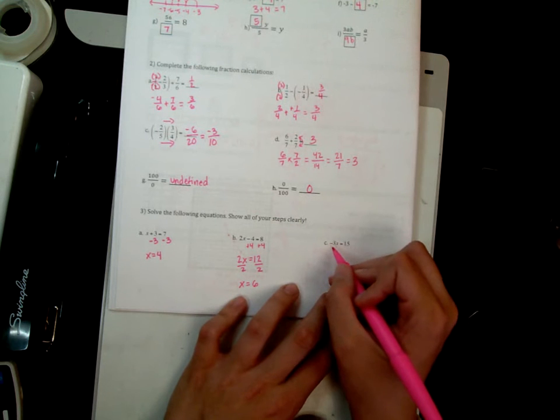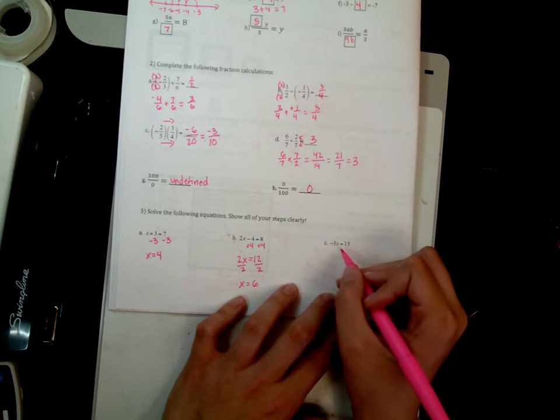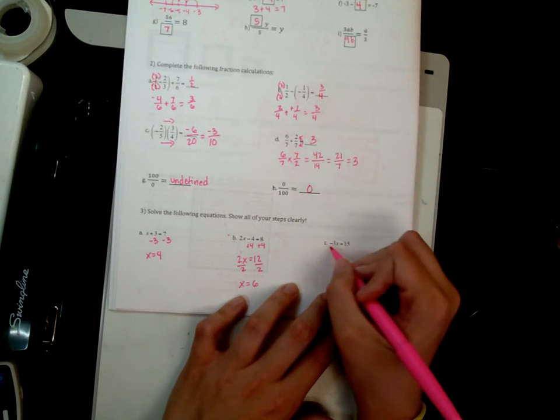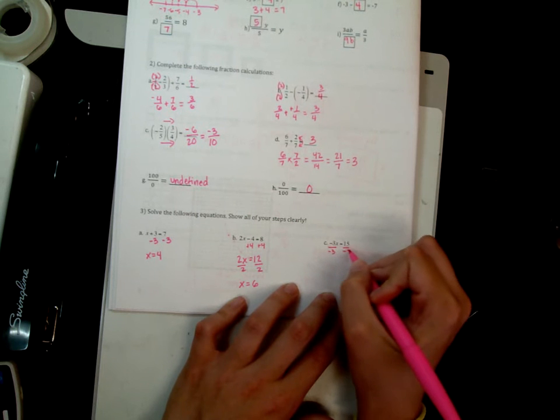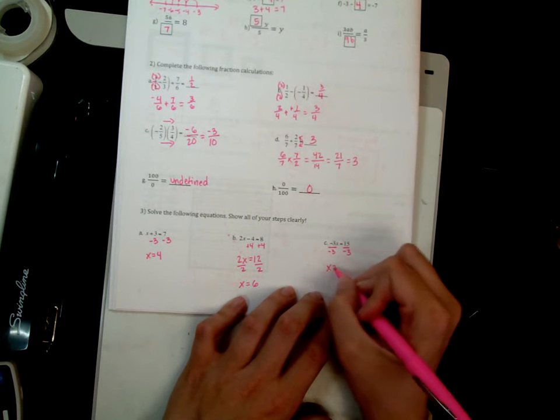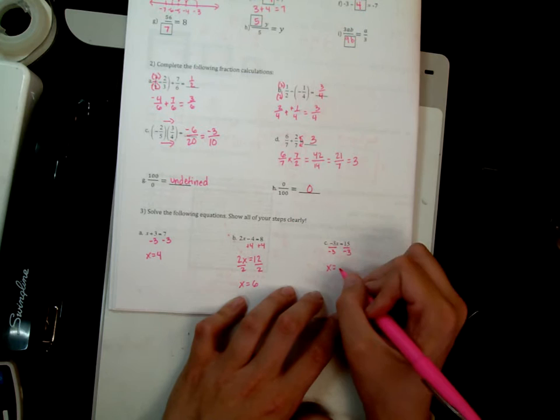Here we have negative 3x equals 15. So we divide by negative 3 on both sides. X equals 15 divided by negative 3 is negative 5.